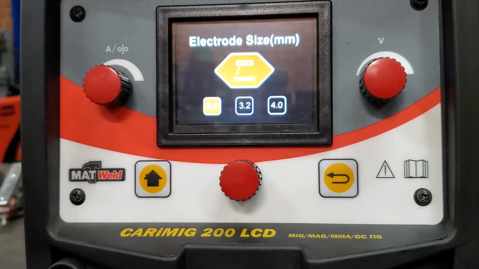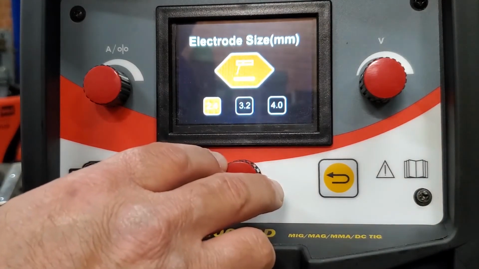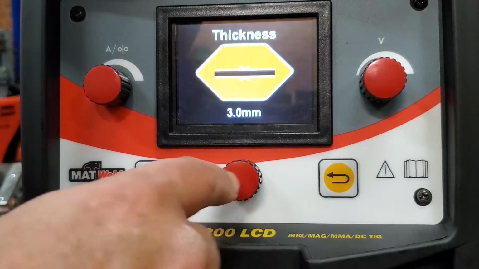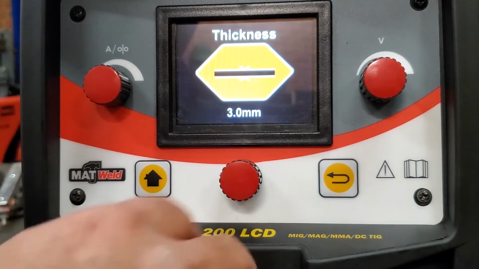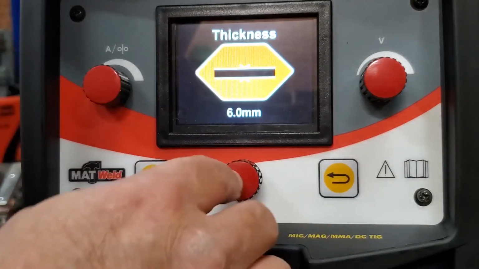It's asking you 2.4, 3.2 or 4 millimeter. Again, the machine is asking you nice simple questions. Enter. And then the thickness of the plate that you are welding. Let's go to 6 millimeter.